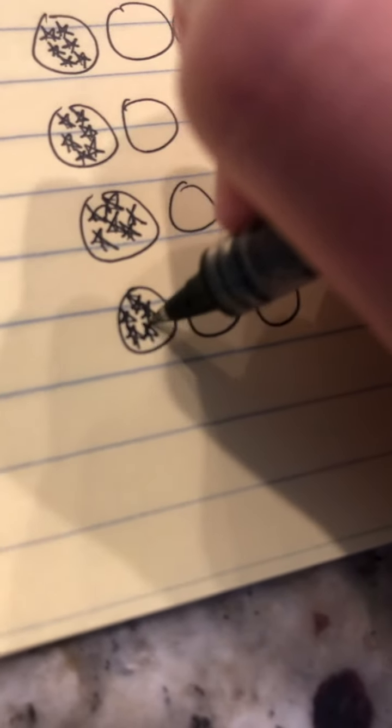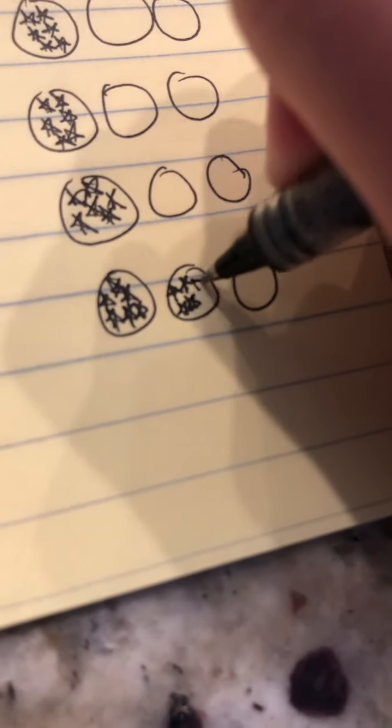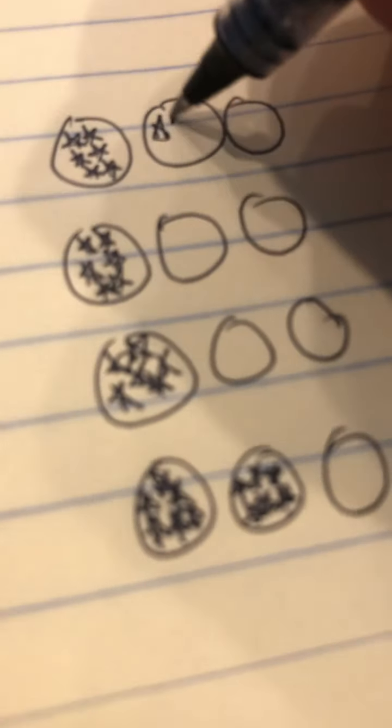You could do hearts, you could do happy faces, you could do smiley face emojis, you could do whatever you'd like, as long as your model shows 72 as your final answer. You don't even have to draw circles. You could have any kind of model you'd like, boys and girls. This is just one that I came up with. So as you can see, I'm almost done, staying strong.